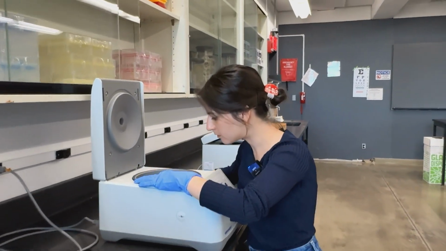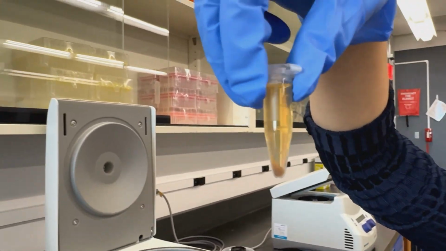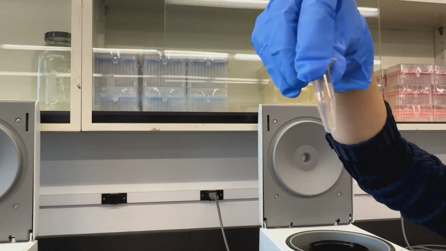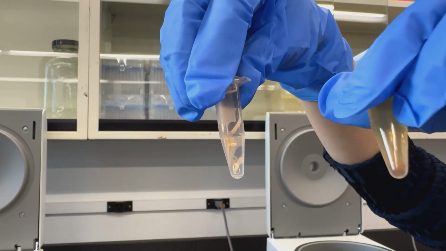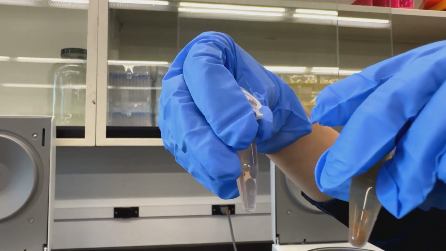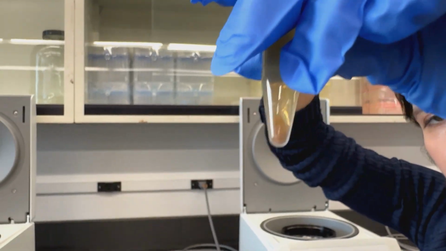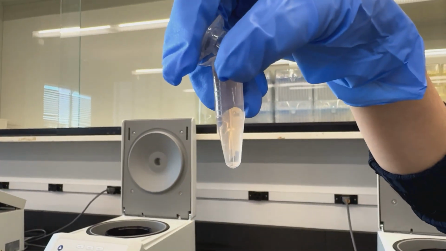I'll show you. So this one was a pretty turbid kombucha, right? It was kind of dense. Yeah. And the store-bought wasn't. So that's why in this one, we see a pellet, like you can actually see a pellet. And in this one, you don't really see anything.